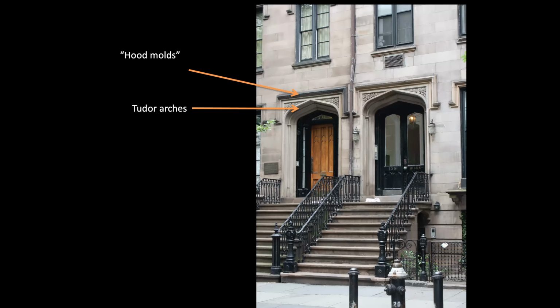You can also see, it's kind of hard to see in the photograph. This is why I love doing the walking tours, is that these Gothic Revival motifs repeat in the railings as well.